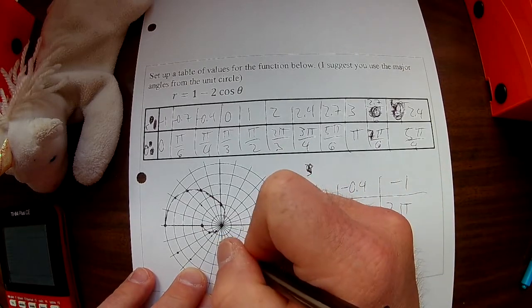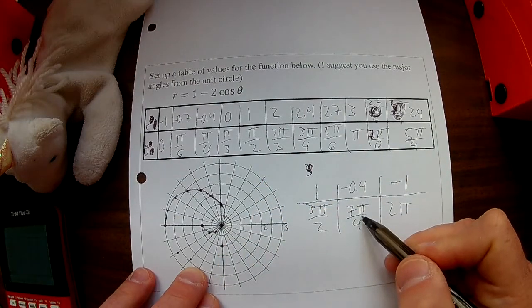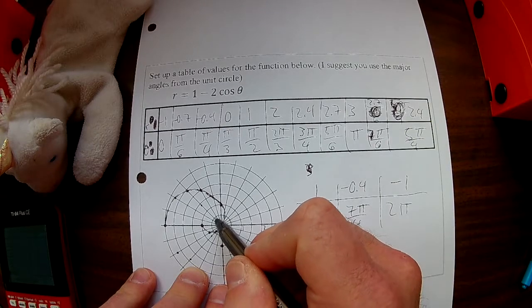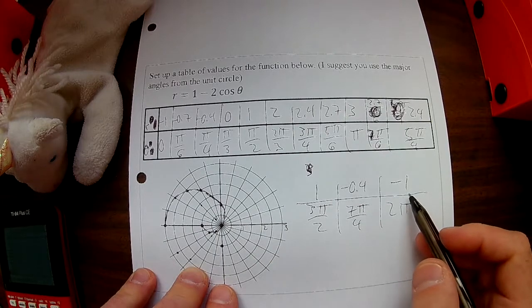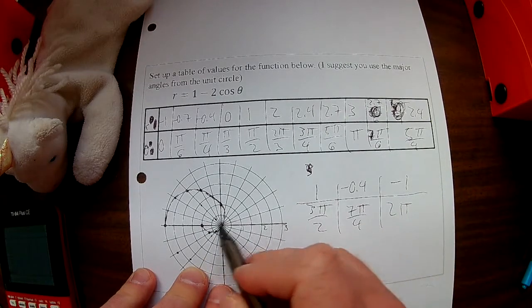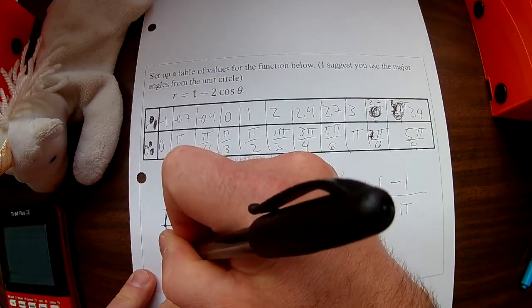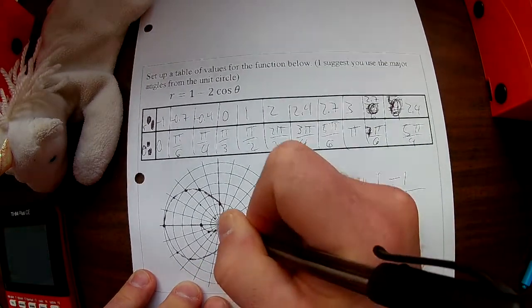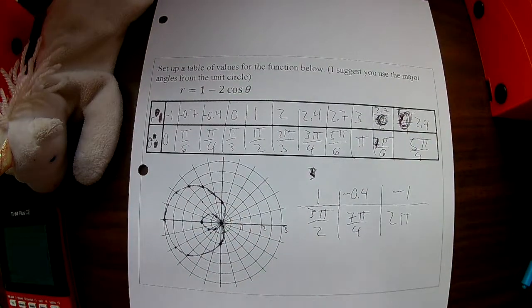3 pi over 2 at 1. 7 pi over 4, that's this guy down here at negative 0.4, is going to be back up a little bit. So there's that negative 0.4. And 2 pi at negative 1. So there it is. It loops up with it again. And chablamo, I've got one of my favorite pictures. This is actually called a Lemniscate curve.